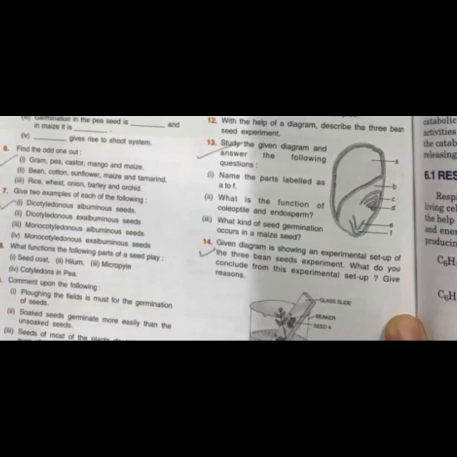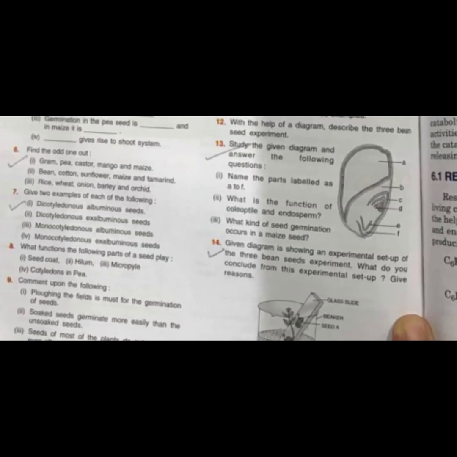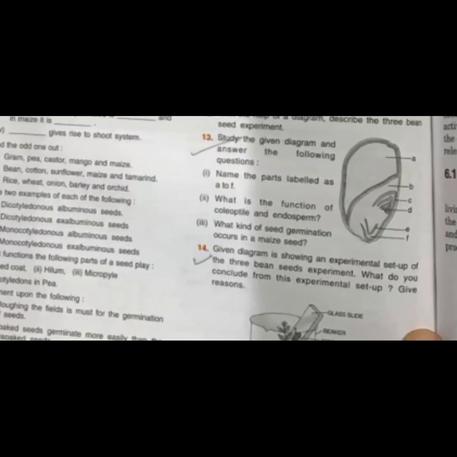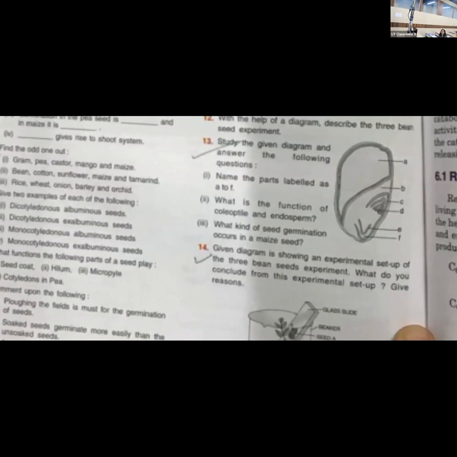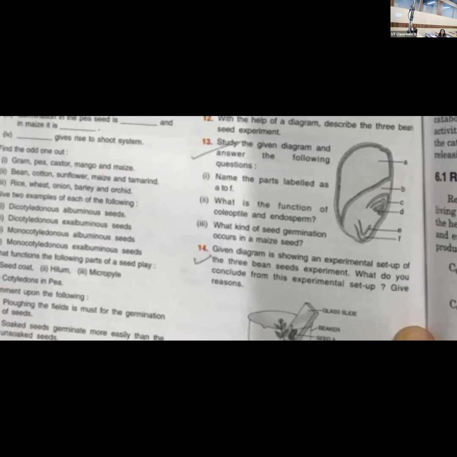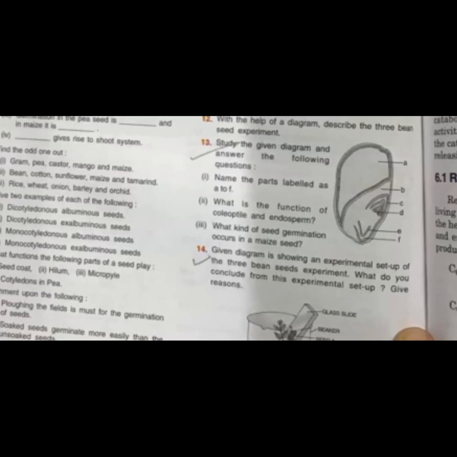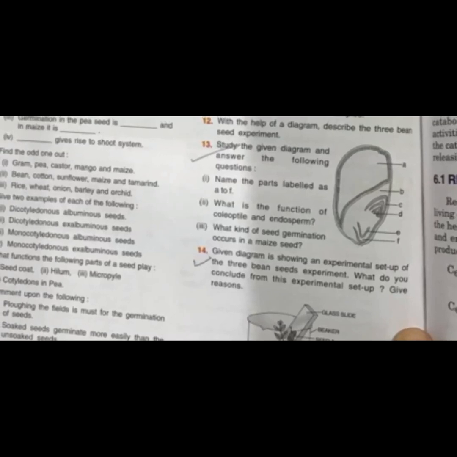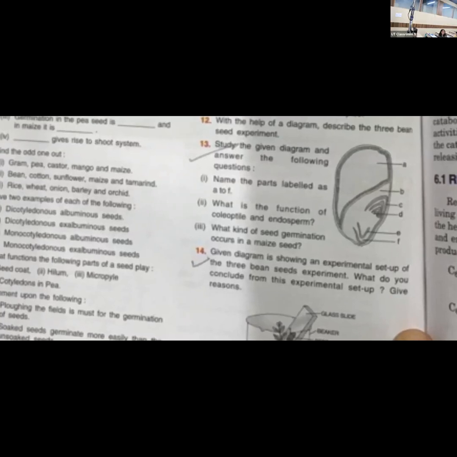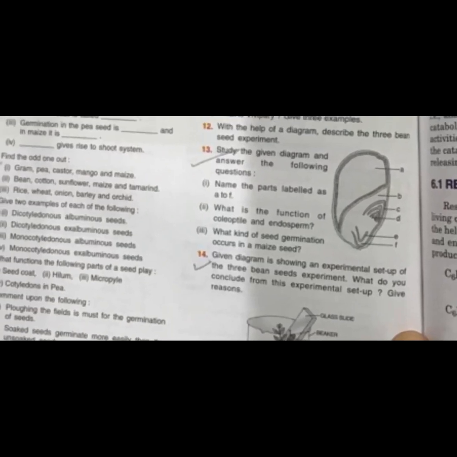It surrounds the plumule. So what is the function that you should write? It protects the plumule. Protects the plumule. Come to the next.